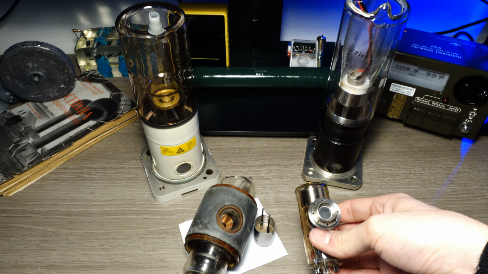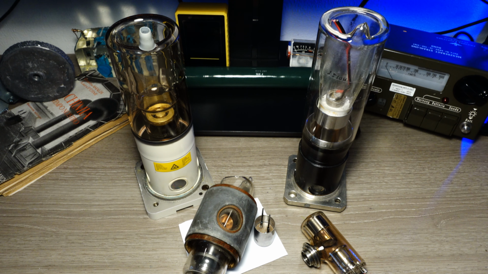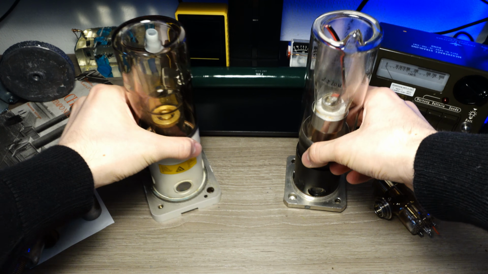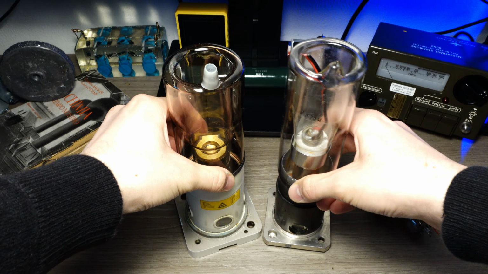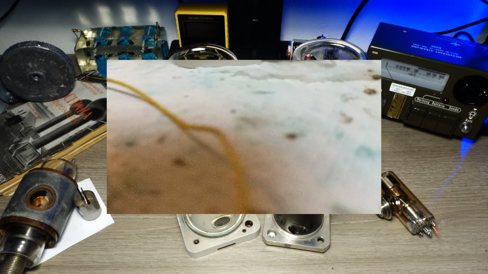So these two tubes differ from this other bigger tube here because, unlike the smaller ones, this tube works in a continuous mode and they dissipate a lot of power.